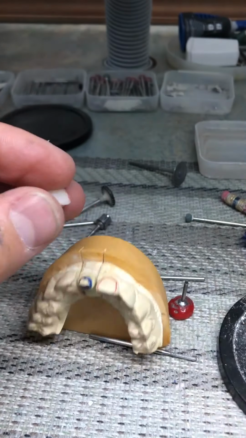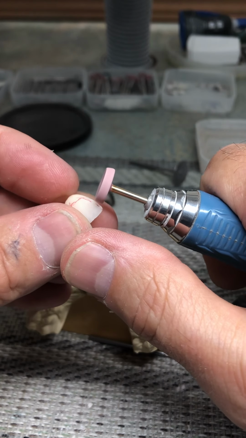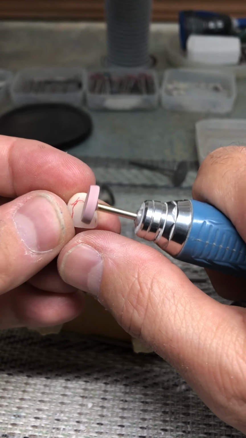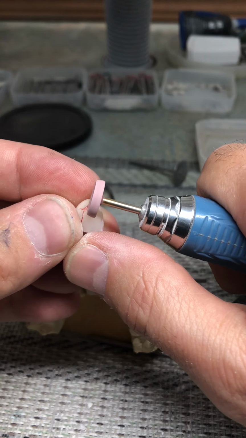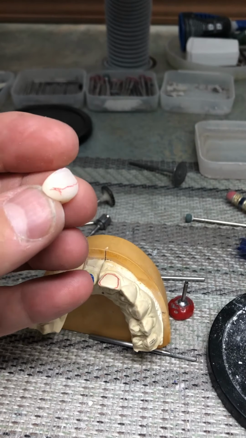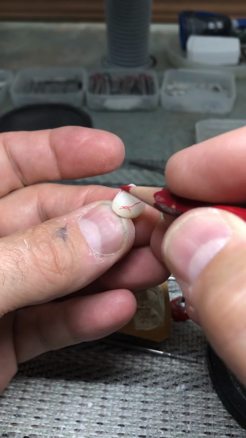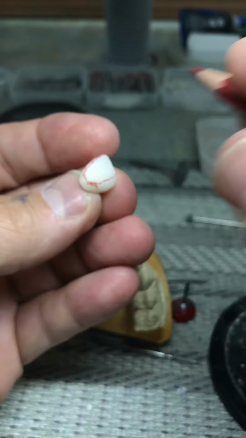So I'll try to adjust that slightly on video. Try to see where we are here. And I'll redefine these line angles that I just adjusted.